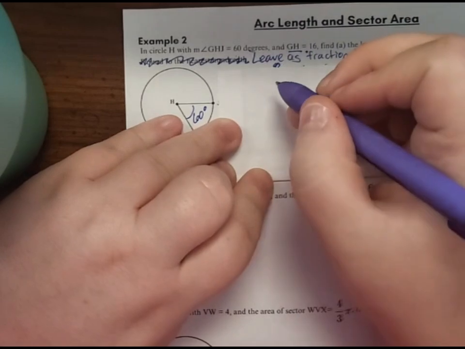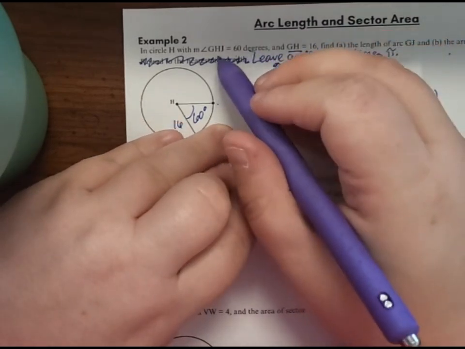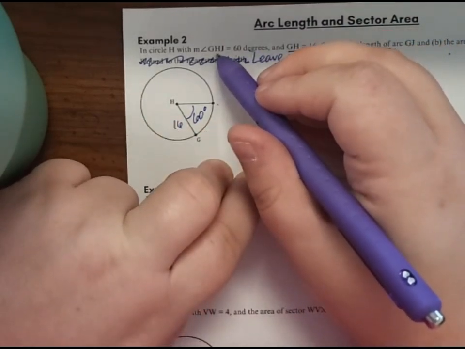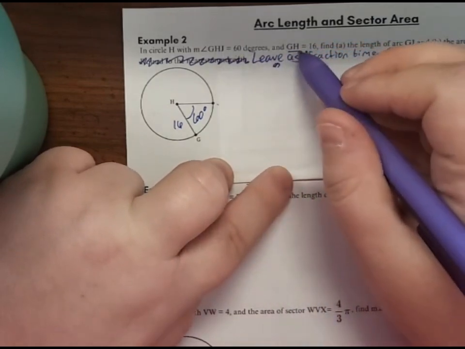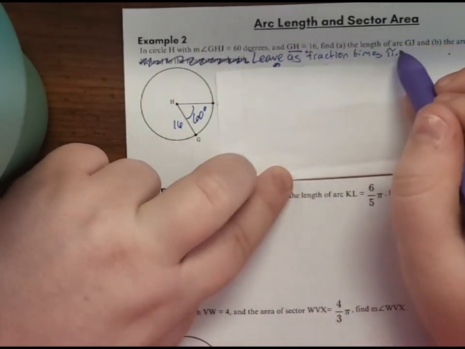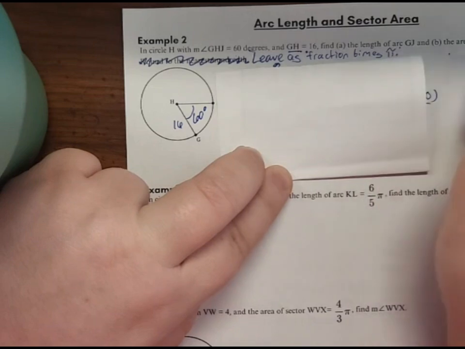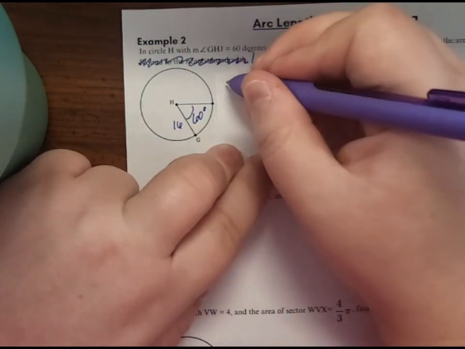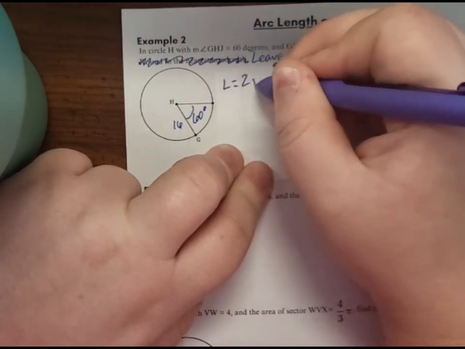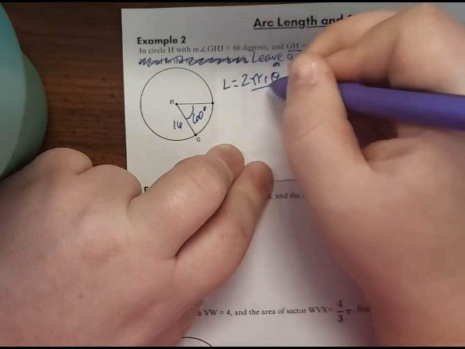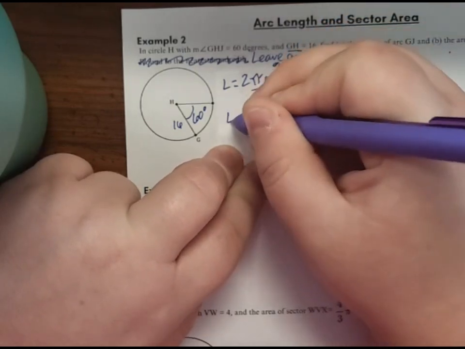Okay. So in circle H with angle GHJ equals 60 degrees and GH equals 16, find the length of arc GJ and the area of sector GHJ. So the formula is 2 pi r times the angle over 360.